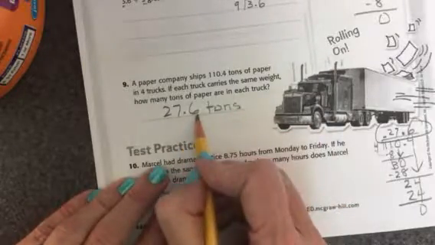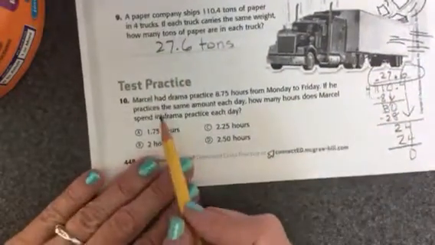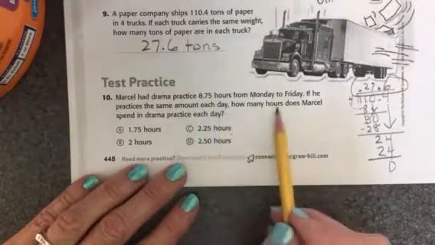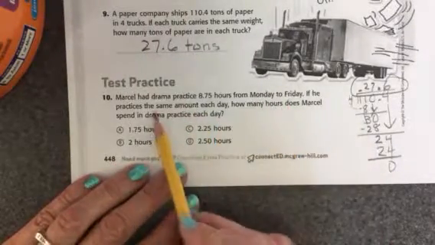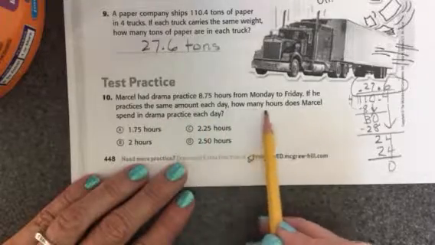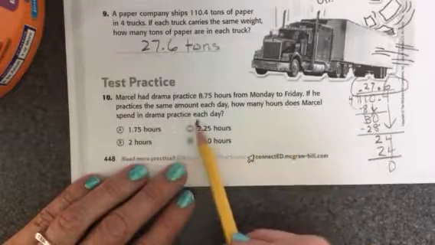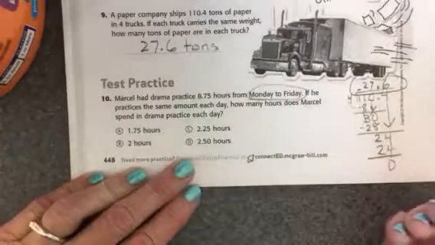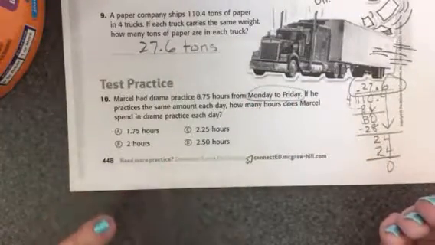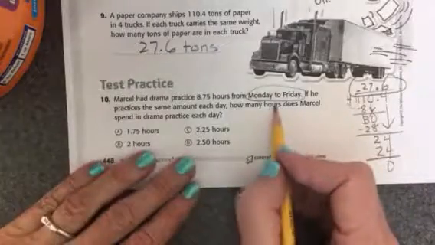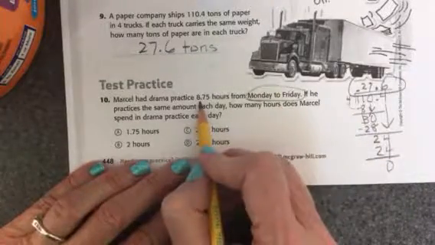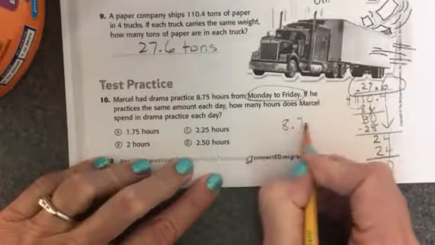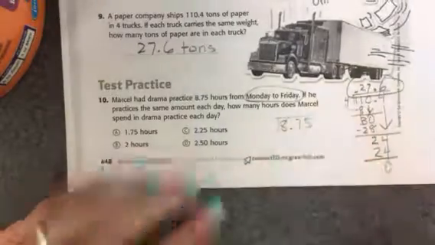Marcel had drama practice 8 7/500 hours from Monday to Friday. If he practices the same amount each day, how many hours does Marcel spend in drama practice each day? Well, first I need to figure out how many days that is from Monday to Friday. Monday, Tuesday, Wednesday, Thursday, Friday. Figure out how many days and divide that into 8 7/500. Okay, and work the problem out.